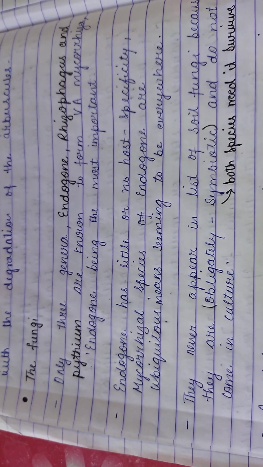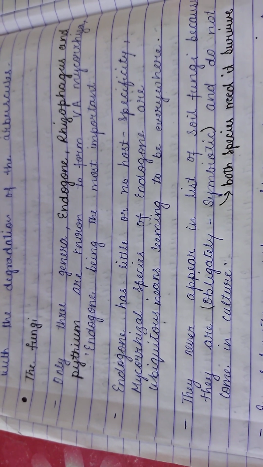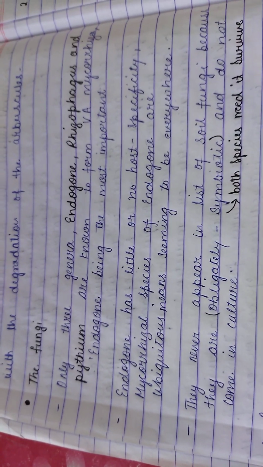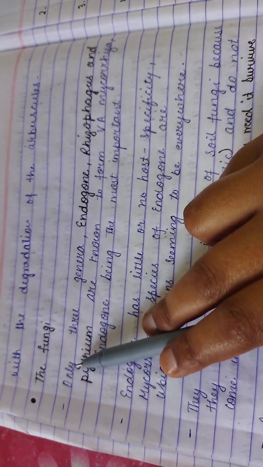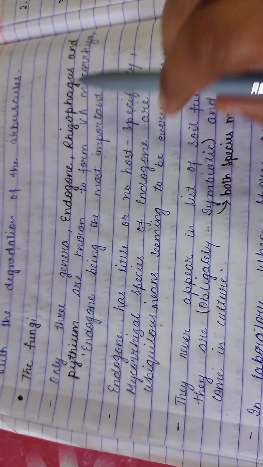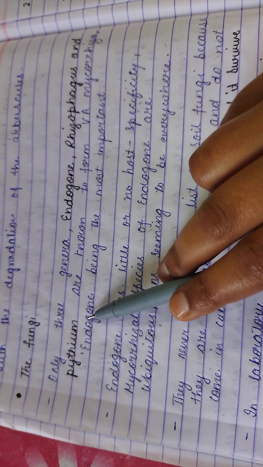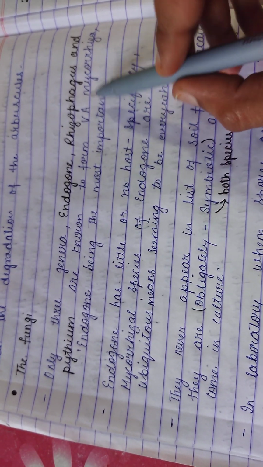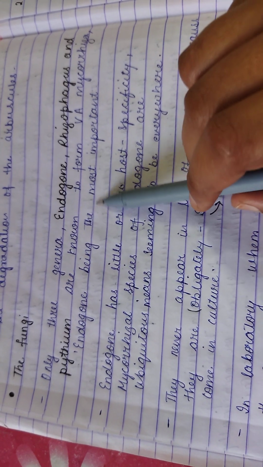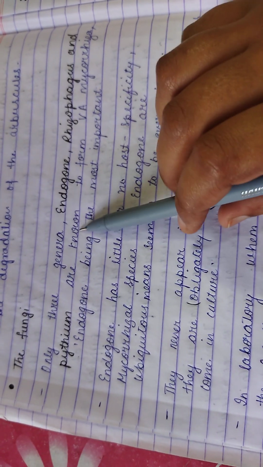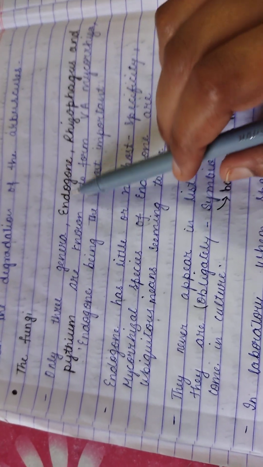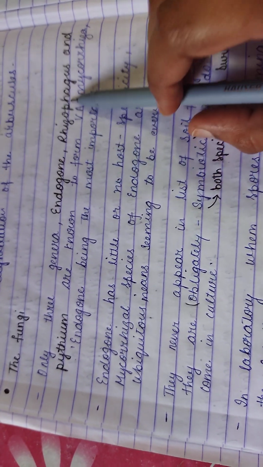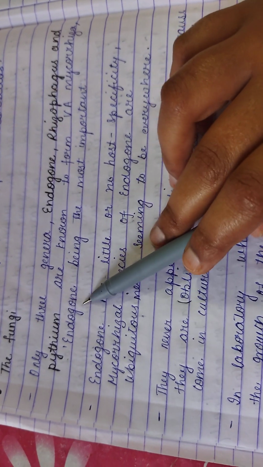In the last class, we studied aseptate endotrophic mycorrhiza. Now we will continue with the topic, the fungi. Here, only three genera, Indogone, Rhizophagus, and Pythium, are known to form VA mycorrhiza, Indogone being the most important. First one is Indogone, second is Rhizophagus, and the third is Pythium.